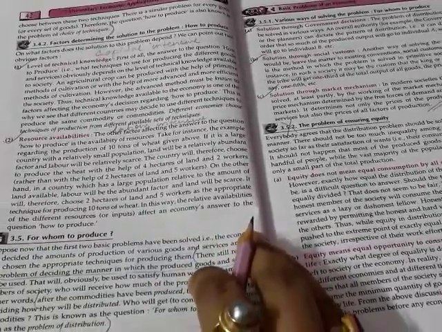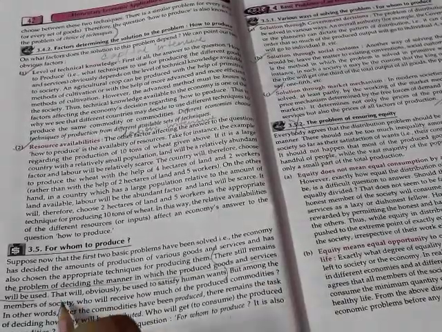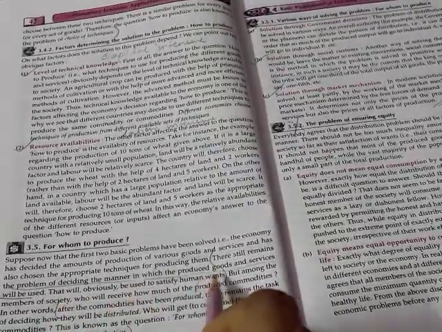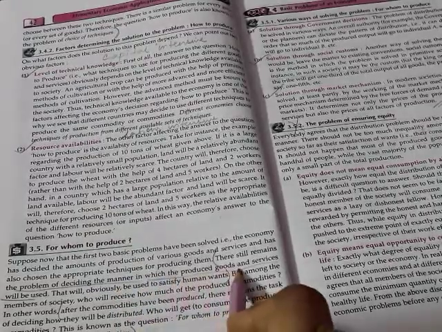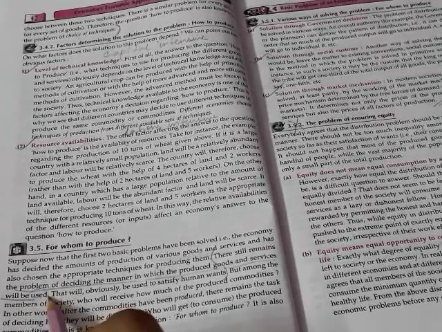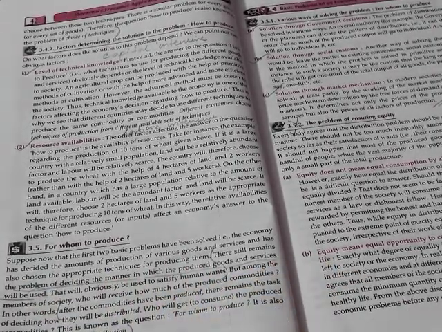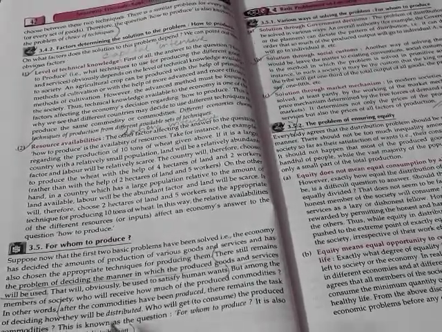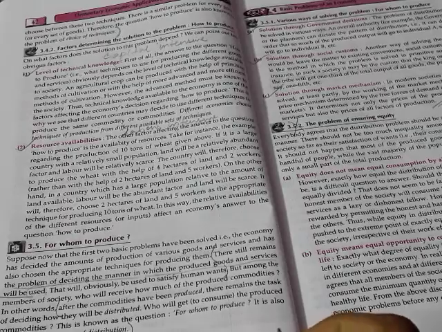For whom to produce means the commodities are supposed to be produced for which particular group of people. The problem of deciding the manner in which the produced goods and services will be used. So this is the problem. It is also known as the problem of distribution. That means it will be distributed among which group of people.